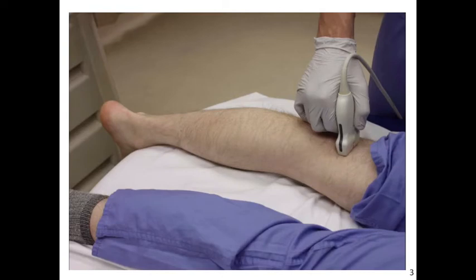The best positioning to perform this nerve block is for the patient to be prone. You can place the probe in the popliteal fossa in the transverse orientation as shown here. This is similar to the positioning that you would do for an ultrasound evaluation for DVT.